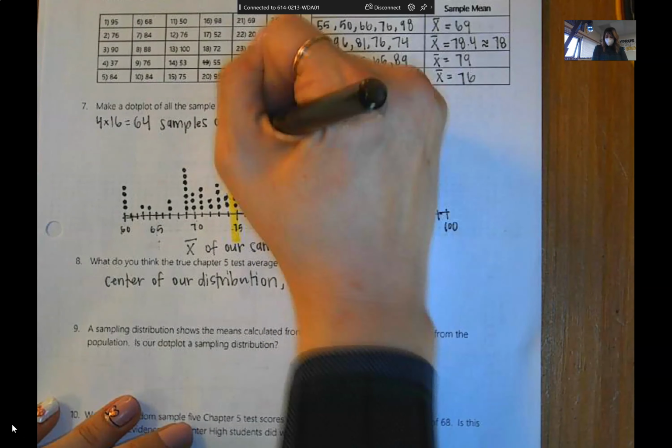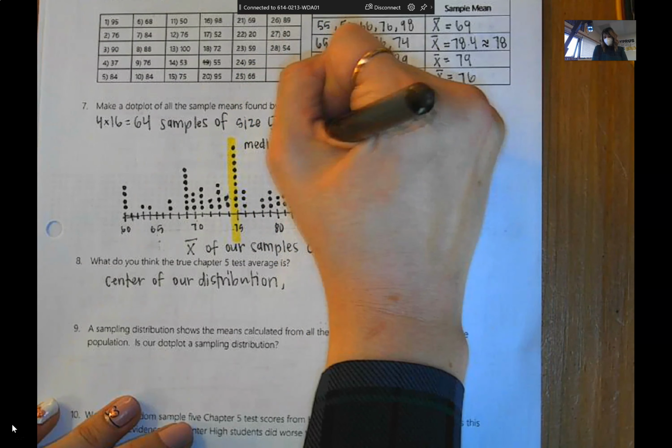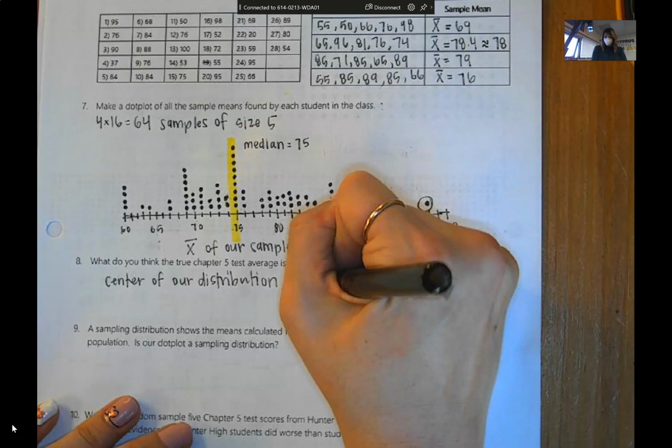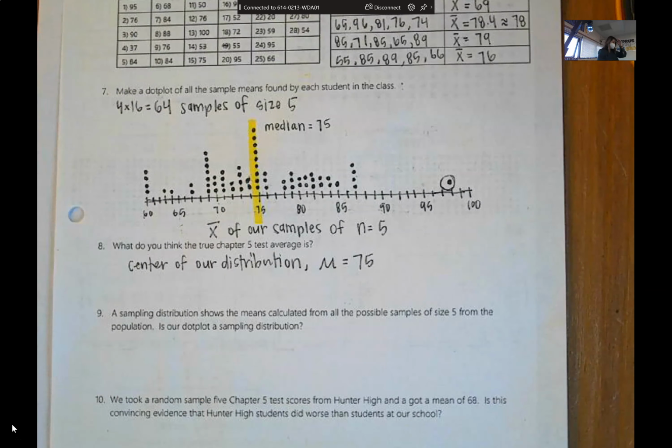Our median was 75, so we're estimating that mu is 75, just based off of our last example. In our last example, the center and the real number matched up, so I would estimate it at the center.